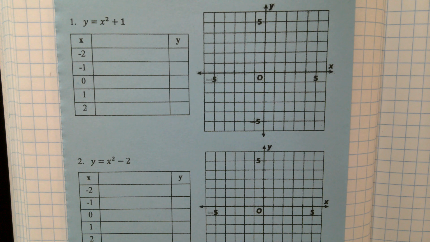Make sure it's x squared plus 1, so it's always going to go up 1. Yeah, you got that wrong. How did you put that wrong?